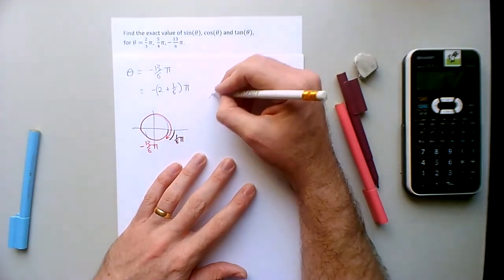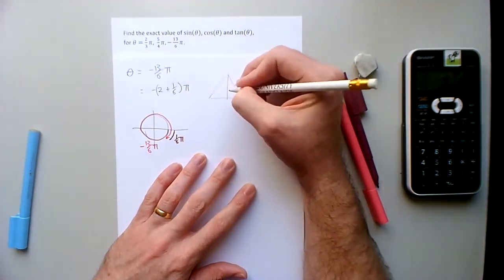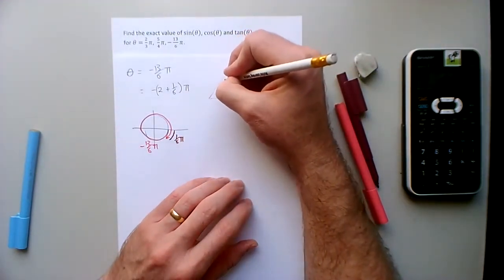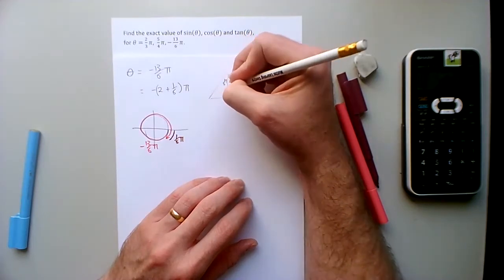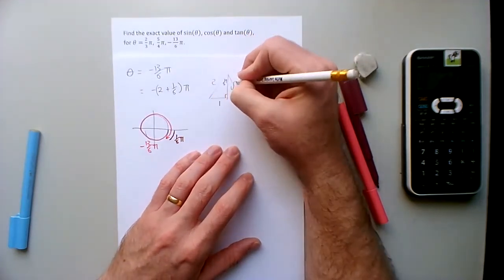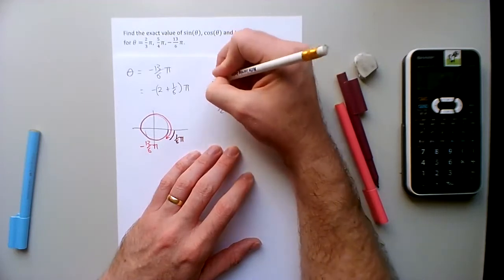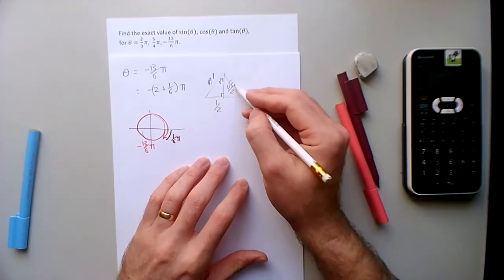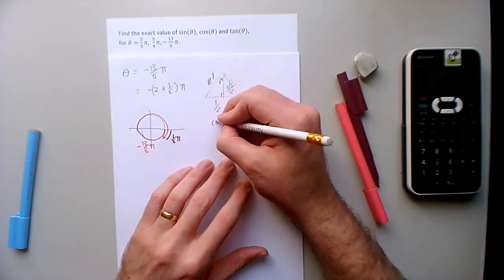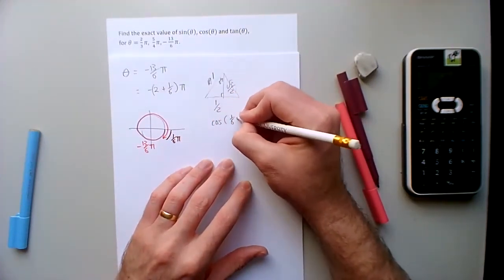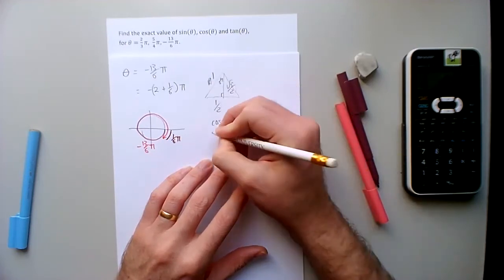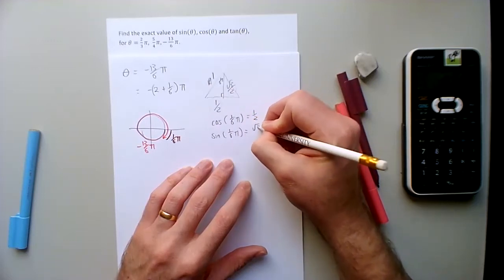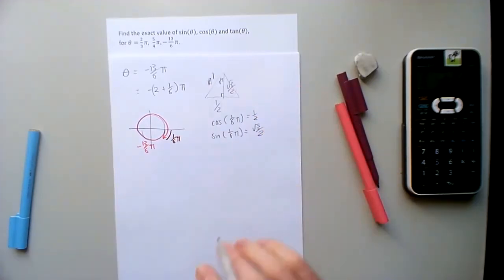Well, my equilateral triangle that I drew before, if I cut that in half, this angle is a 1/6 of pi because it's 30 degrees. So if we go 1, 2, √3 and divide everything by 2, now the hypotenuse is 1, so cos is this and sine is this. So cos of 1/6 of pi is a half. Sine of 1/6 of pi is √3 on 2. No, sorry.